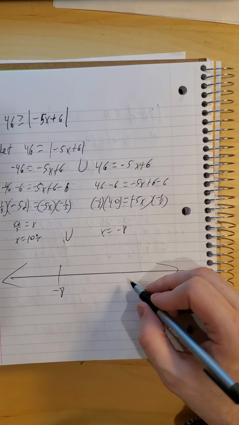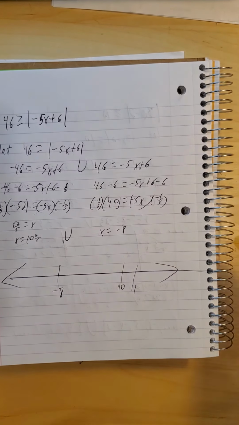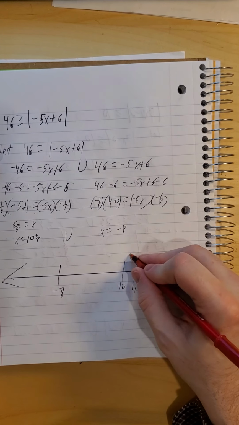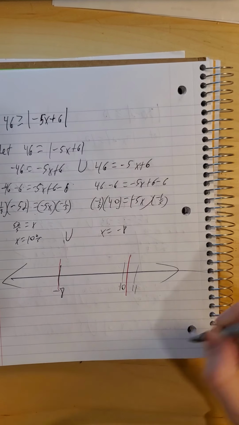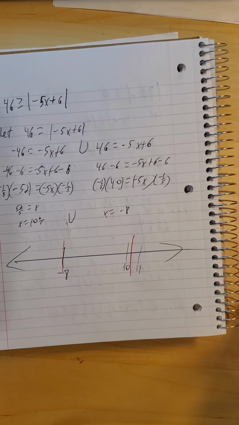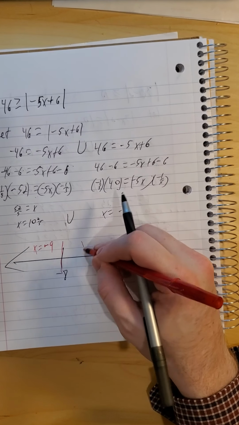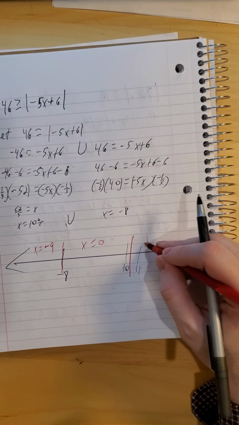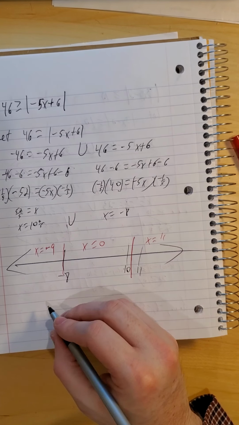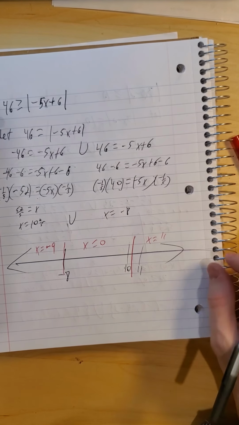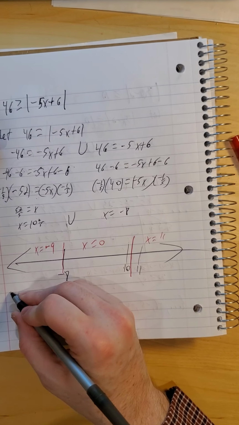Here's our negative 8. Here's our 10. Here's our 11. 10 2/5 is between them. So then we're looking at our test points, our little guinea pigs, if you want to think of them that way. Negative 9, maybe a 0, and 11. And we'll see which ones work. Whatever ones work, those are the sections that we'll keep.